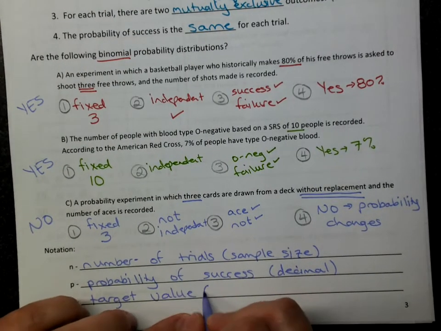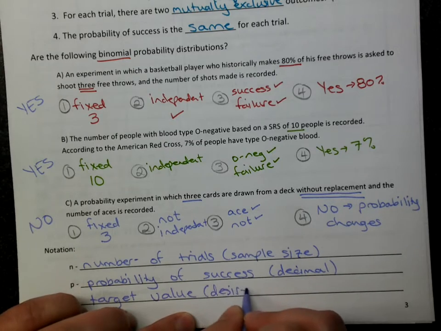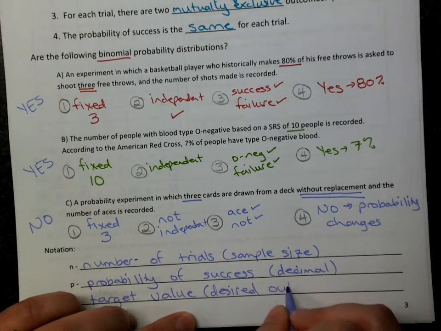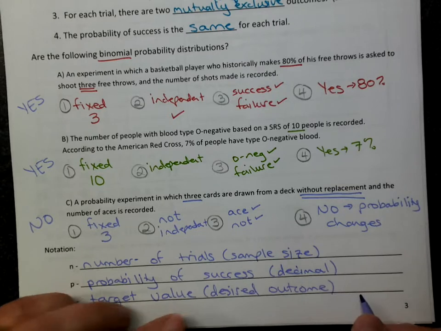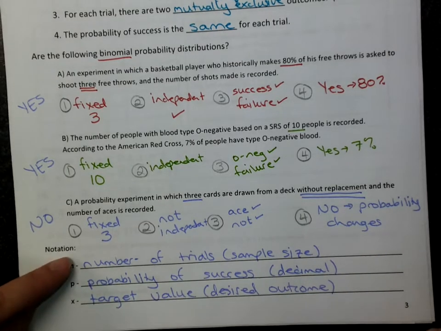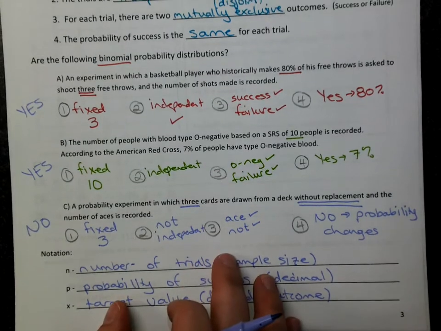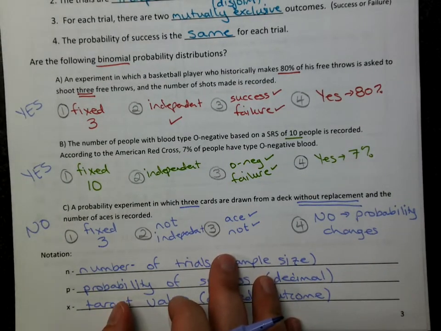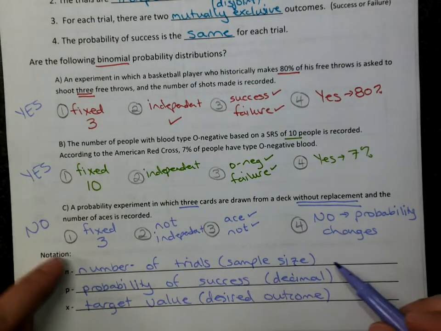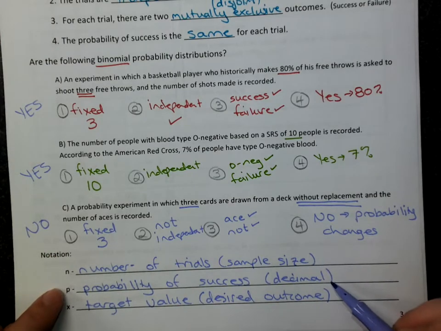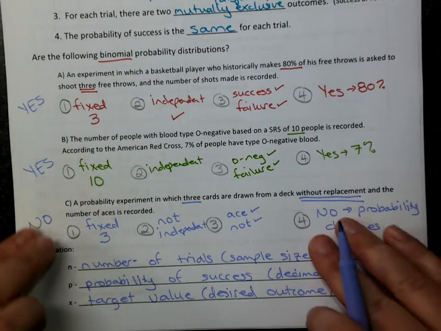So it's the target value or the desired outcome. I like to think of it as a target value. So N, P, and X. And we're going to learn how to calculate different probabilities given the number of trials, the probability of success, and our target value.